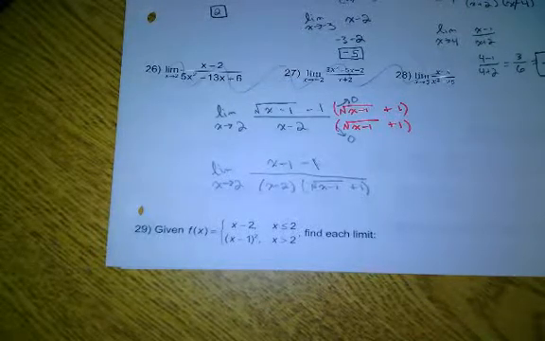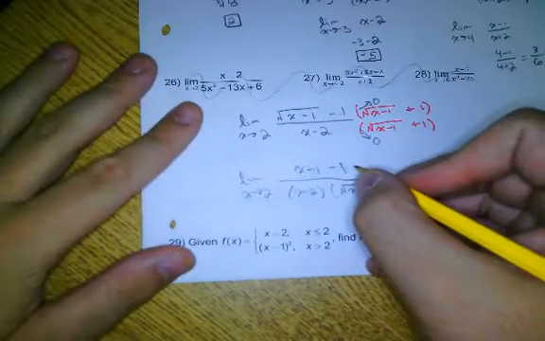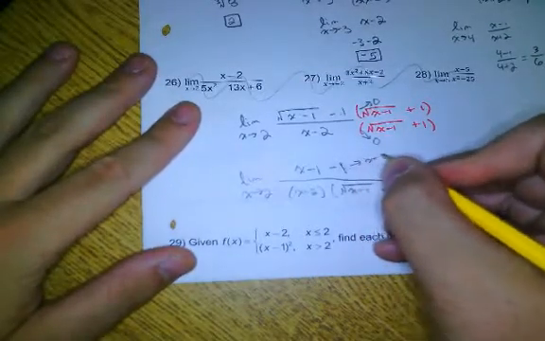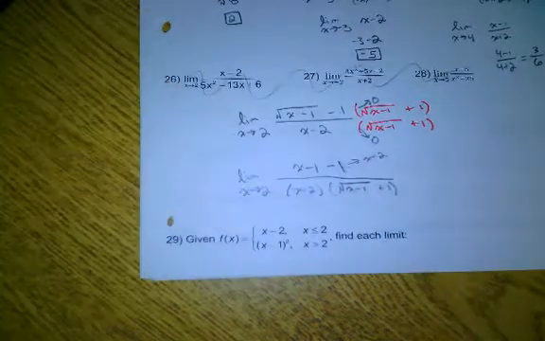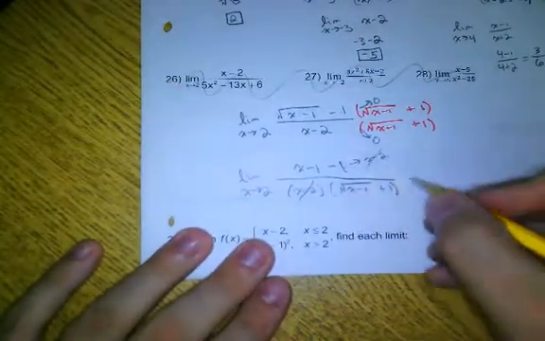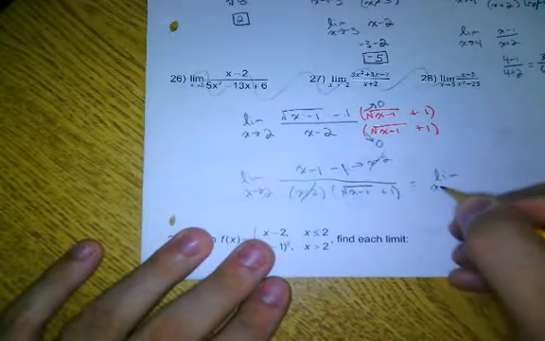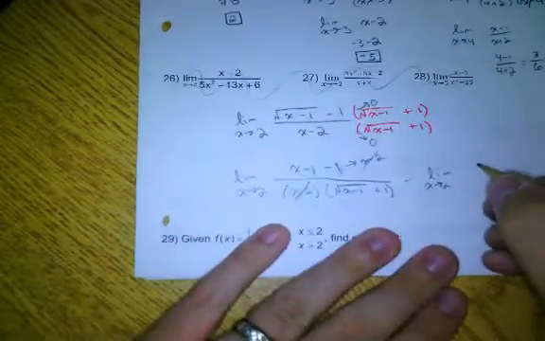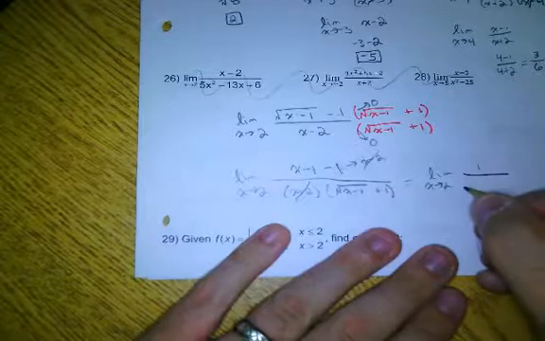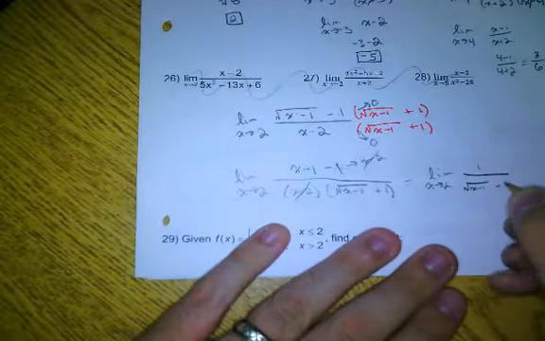Because you're going to end up canceling out. Because if you distribute it, then you would need to factor it, which is really difficult to do with the square root, and then you need to cancel it out. So what's the top turn into? It turns into x minus 2. So what can I do now? Cancel those out. So I'm going to get the limit as x approaches 2 of 1 over root x minus 1 plus 1.